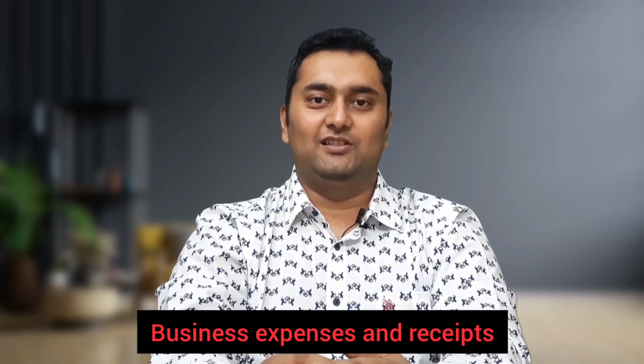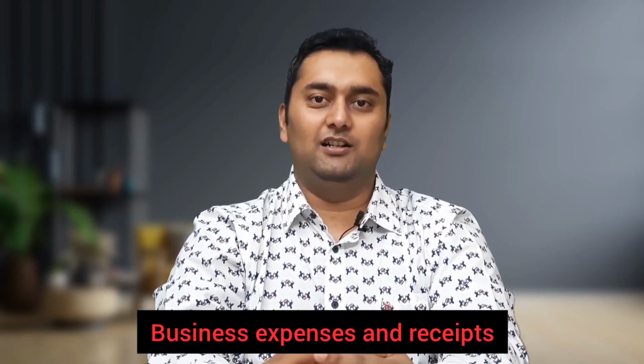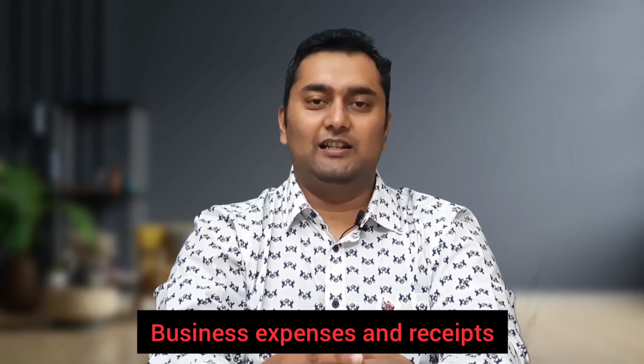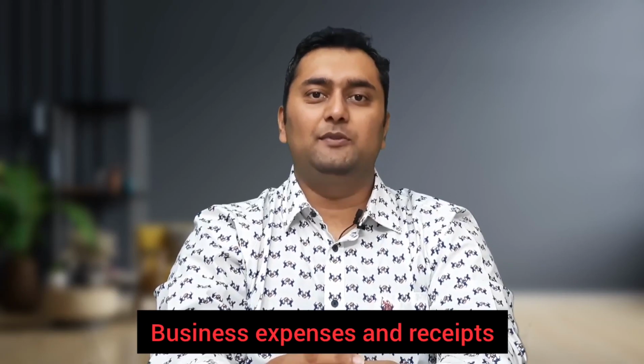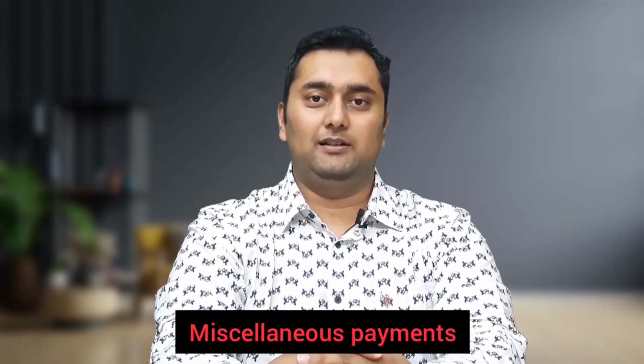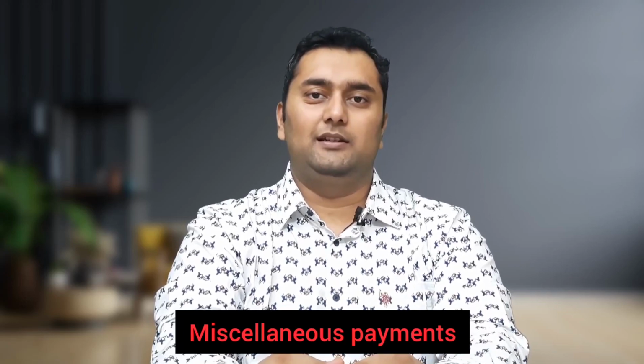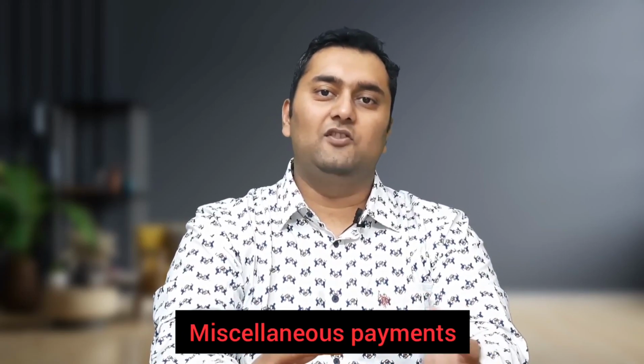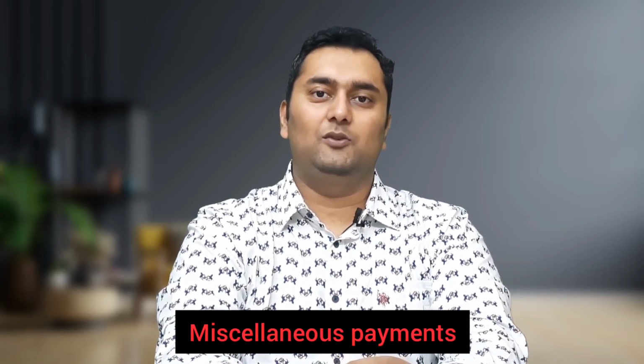Point 38 and 39 cater to the business transactions. So any business expenses occurred during the year will reflect in your AIS, as well as any receipts from business, which includes brokerage, commission, etc. will also reflect in your AIS. Number 40 are miscellaneous payment, which include any payments made such as life insurance premium, credit cards, to a hotel, etc., where the reporting entity is required to report these transactions to Income Tax Department. In such cases, the same will reflect in your AIS as well.